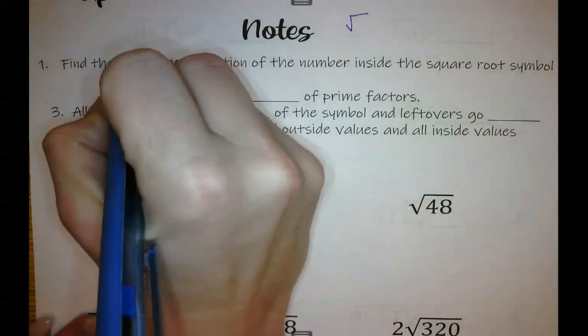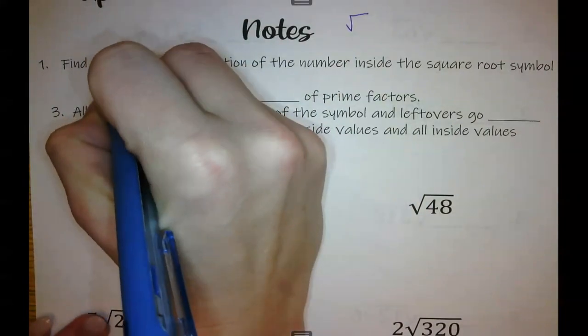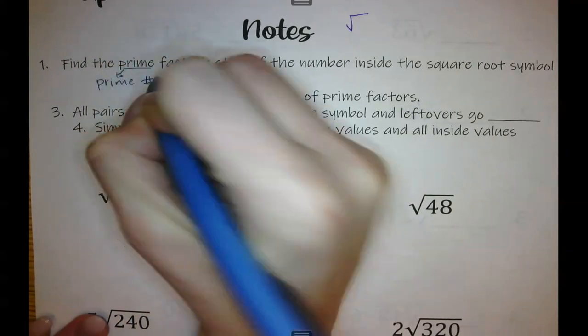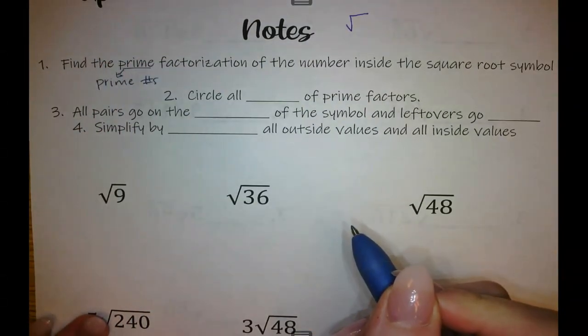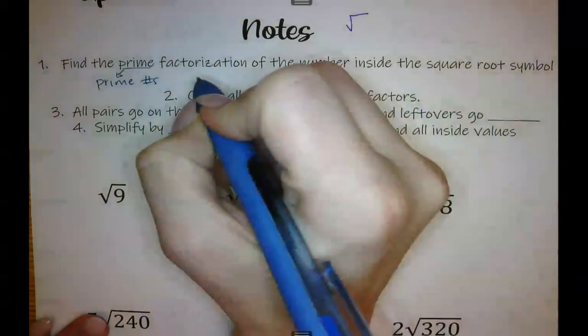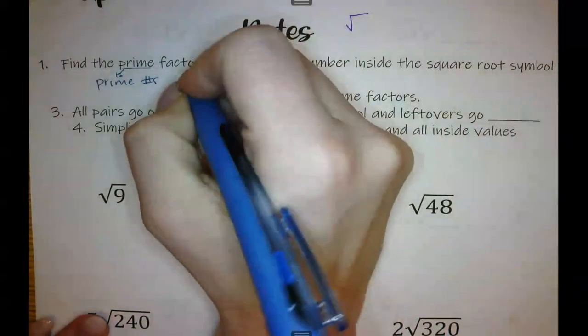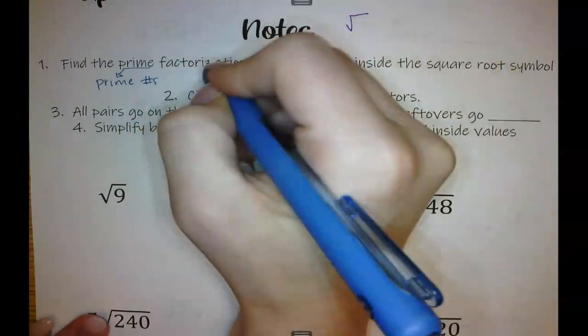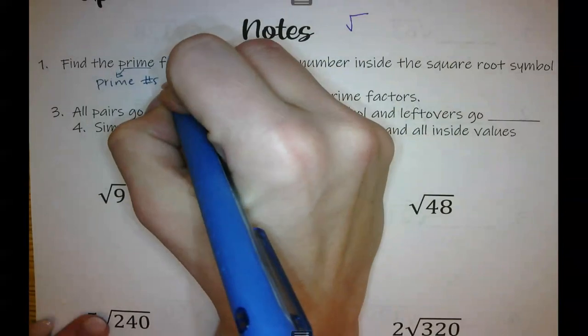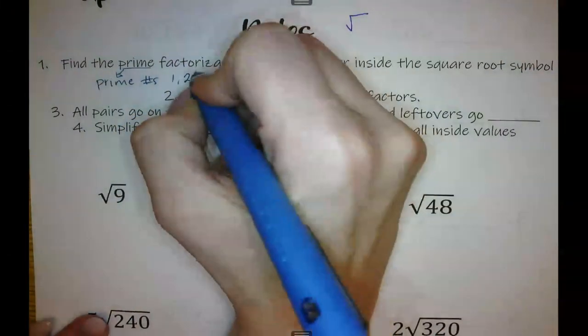Do you remember what prime numbers are? Prime numbers are those guys that cannot be factored any more than one and itself. So prime numbers are like 1 and 2 and 3.